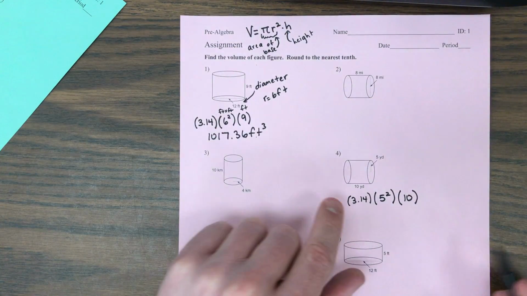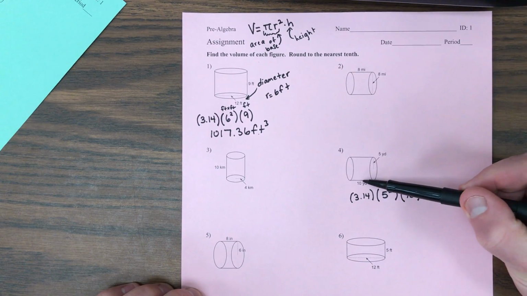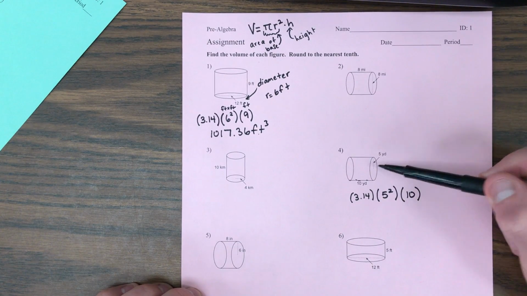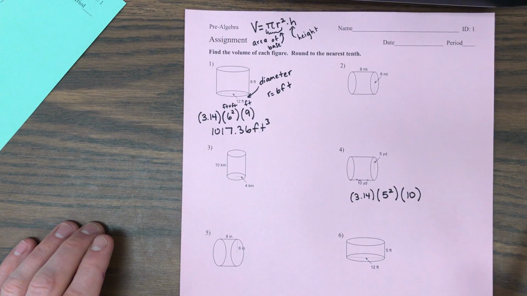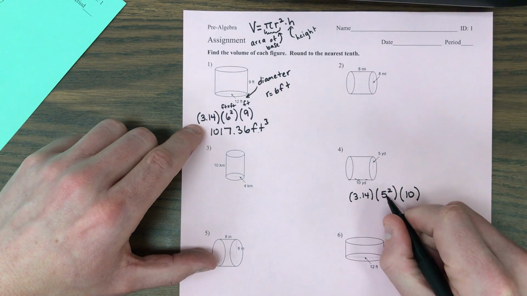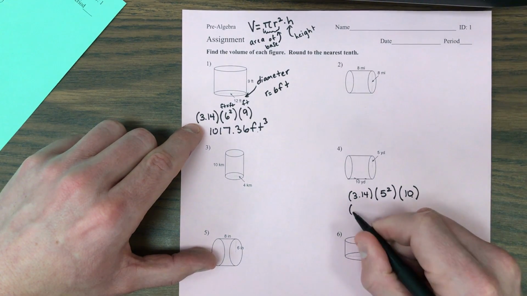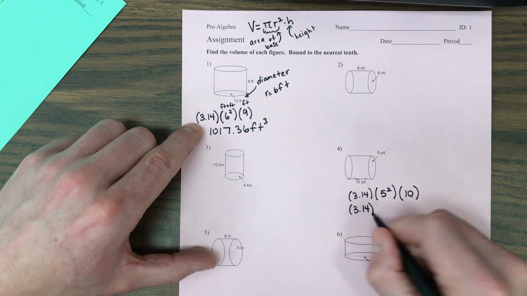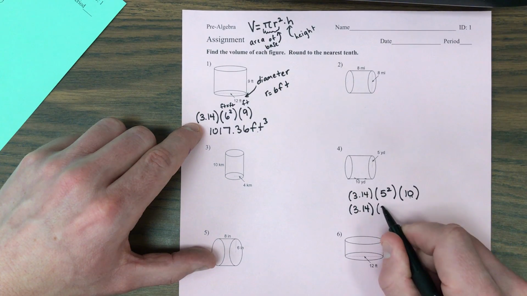And I know this seems a little bit weird because this one is like laying on its side, but this is still the height and this is still the radius. Just because it's like a can that got knocked over or whatever doesn't change where the parts are in the figure. So what we have here is 3.14 times 5 squared, which is 25. I can do that one in my head. And then I'm supposed to multiply that by 10. So I can do a good chunk of this one in my head, actually. 3.14 times 25 times 10, that's 250.